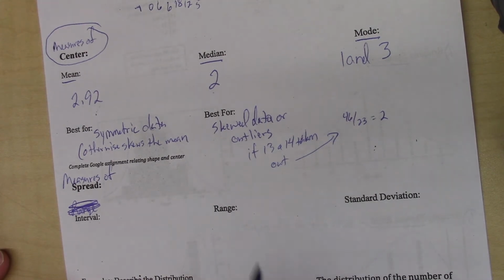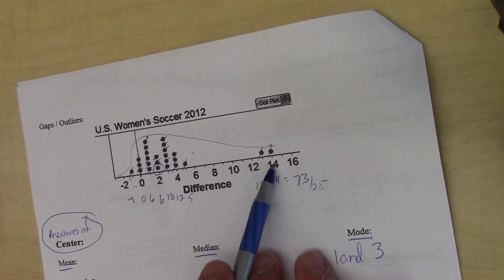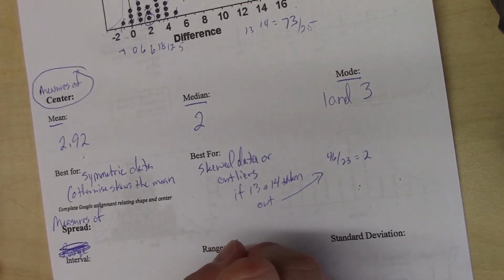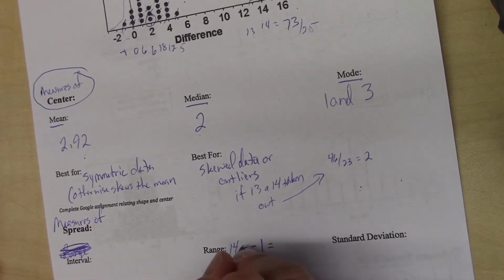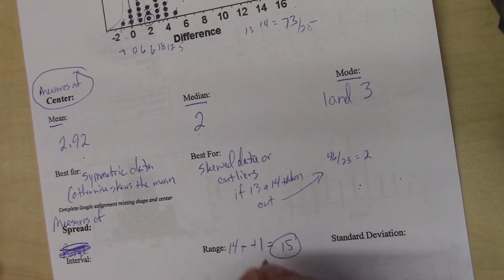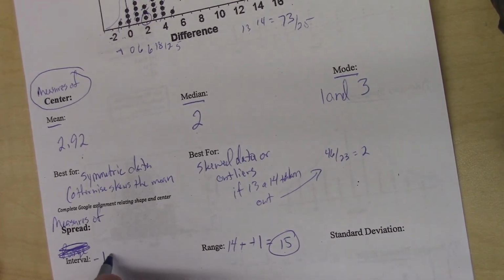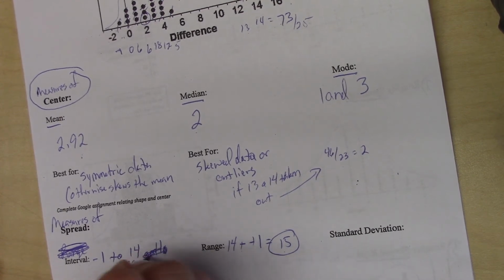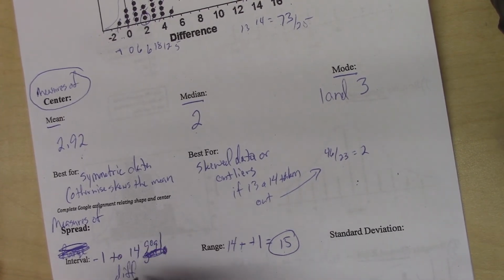The highest number was 14, coming back up here, and the lowest number is -1, so I would go 14 minus -1 to get the range. That gives me 15. That's the range. The interval is just those numbers, -1 to 14. That's all it is. And goal differentials. Man, I can't write. Goal differentials.